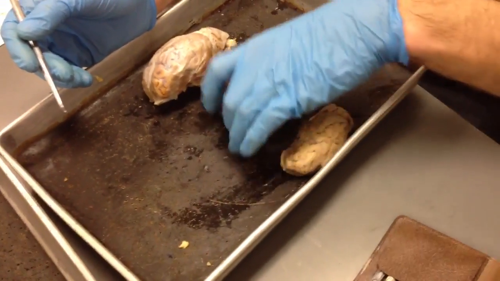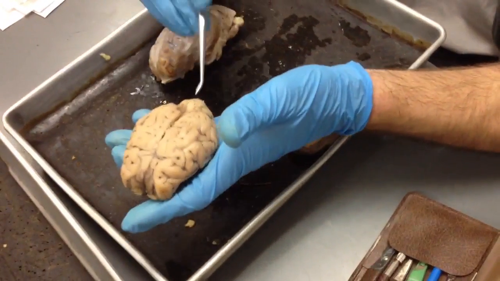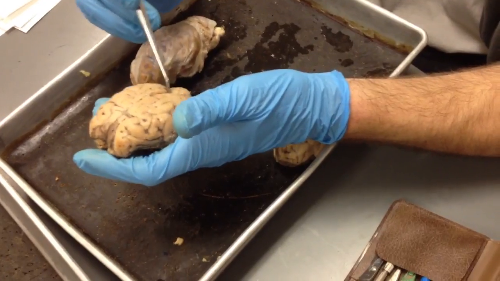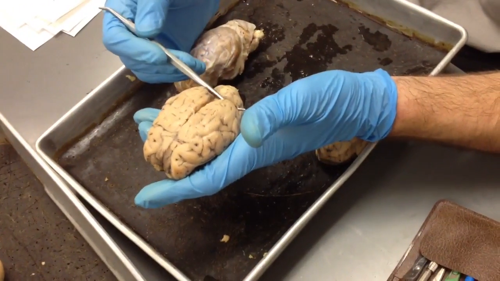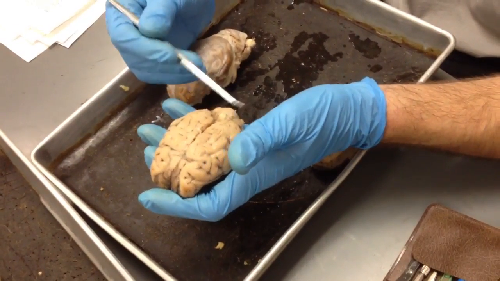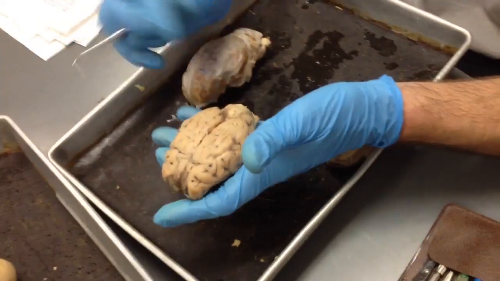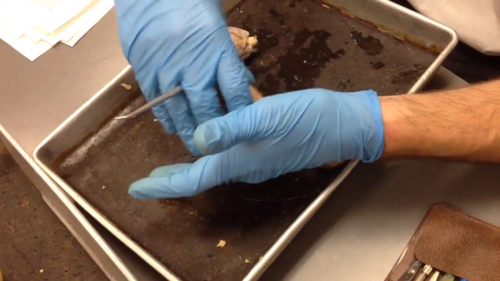Cerebral hemispheres. So we have two cerebral hemispheres making up a cerebral cortex, a cerebellum posterior, a longitudinal fissure splitting our hemispheres, and a transverse fissure splitting our cerebellum from our cerebral cortex. So cerebellum, cerebral hemisphere, cerebral cortex together.